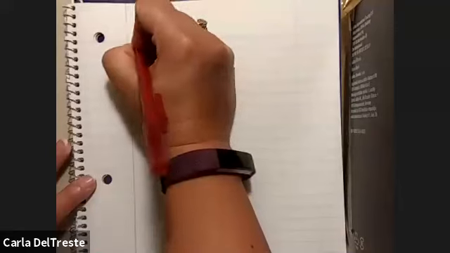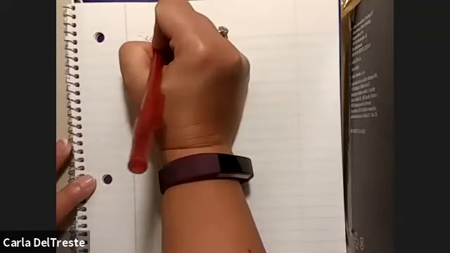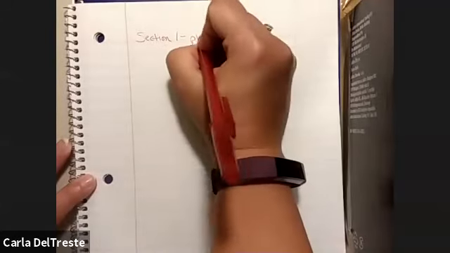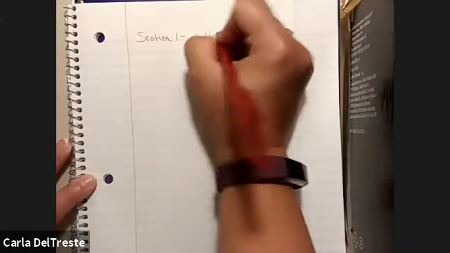It's going to be the very beginning of section 1, which is basically a crash course in graphing. So the best way to take notes is to put the title of what you're learning. So this is section 1 about plotting points.